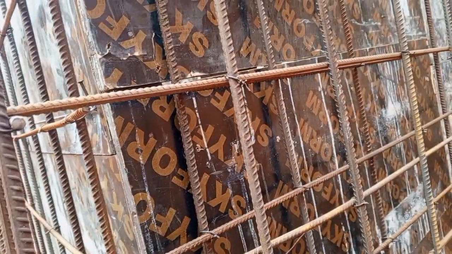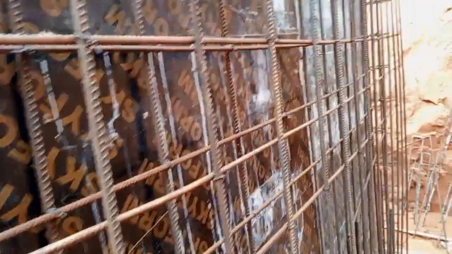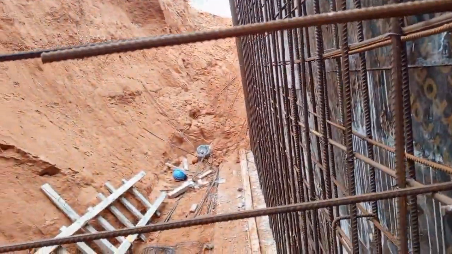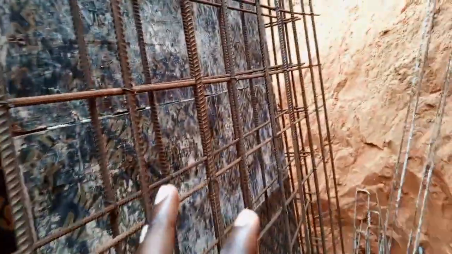And again, when we have the fluid inside the septic tank, the tank will be retaining that fluid. So it is a retaining wall that retains from both sides, internally and externally.